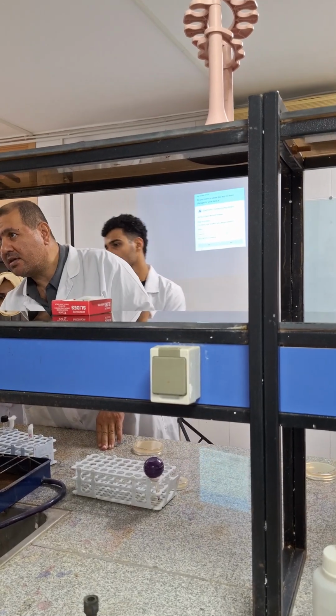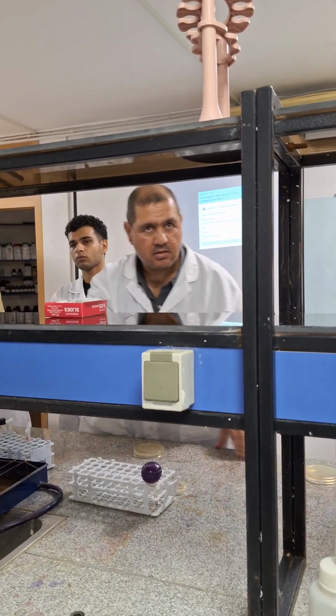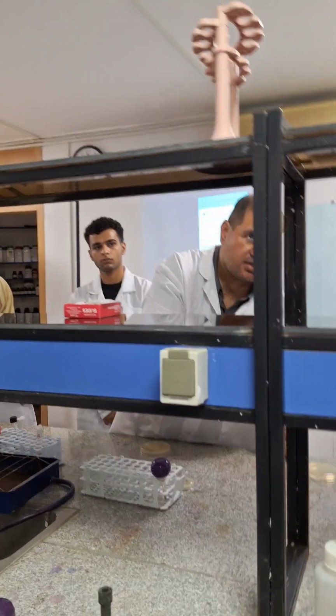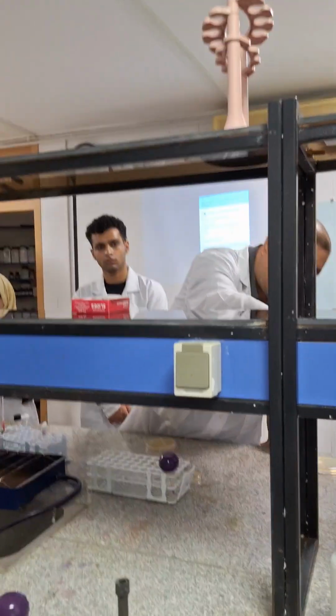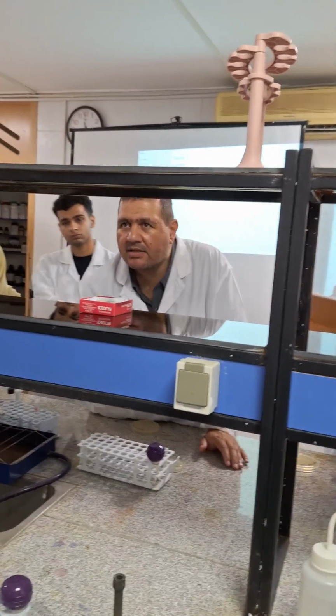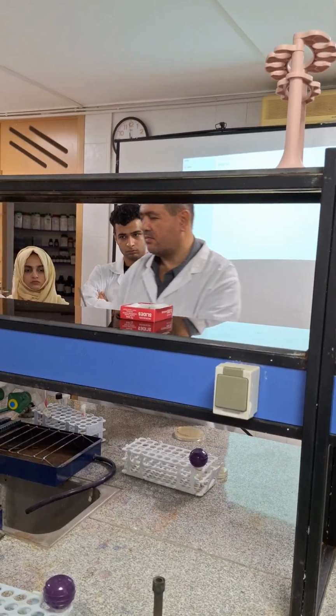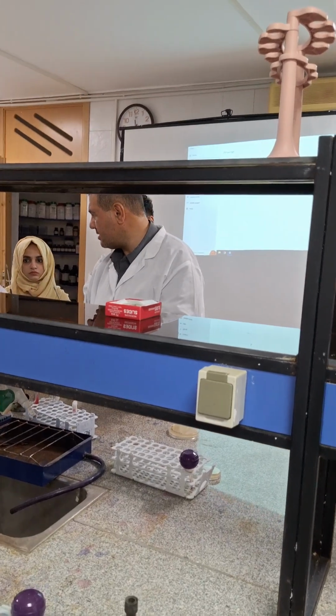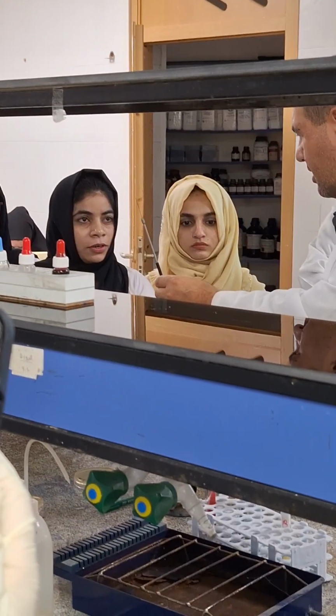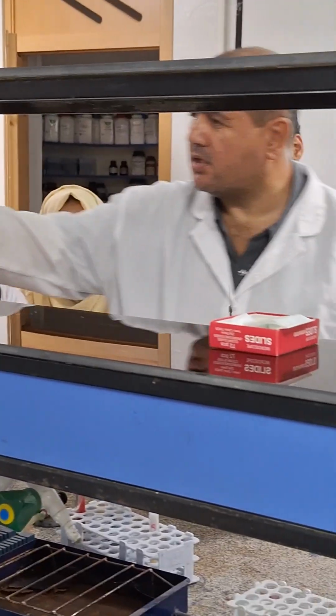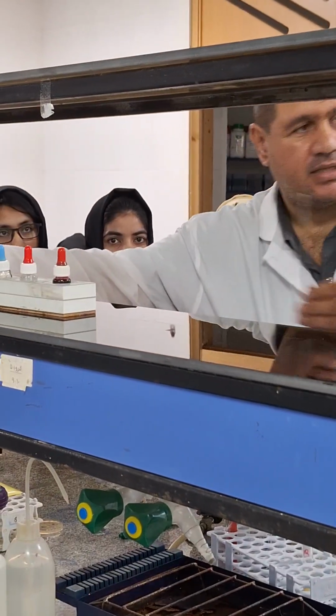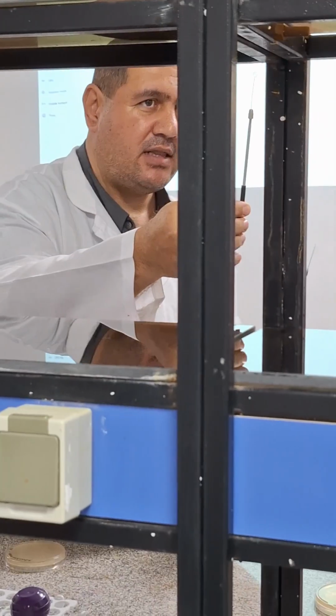Finish your labeling. You write on your plate. Inoculating tools: loop and needle. Very good. Loop and needle.